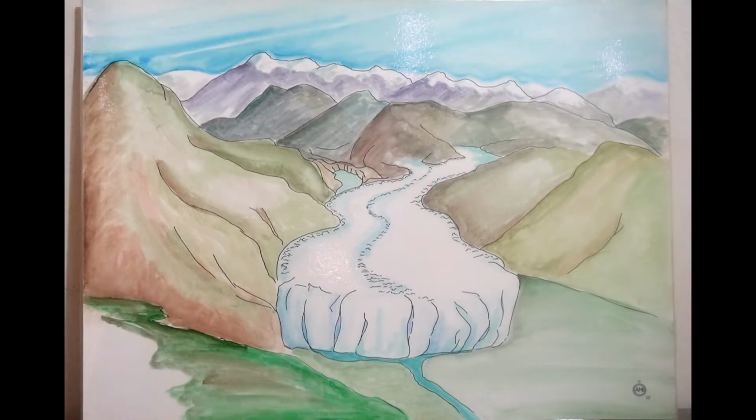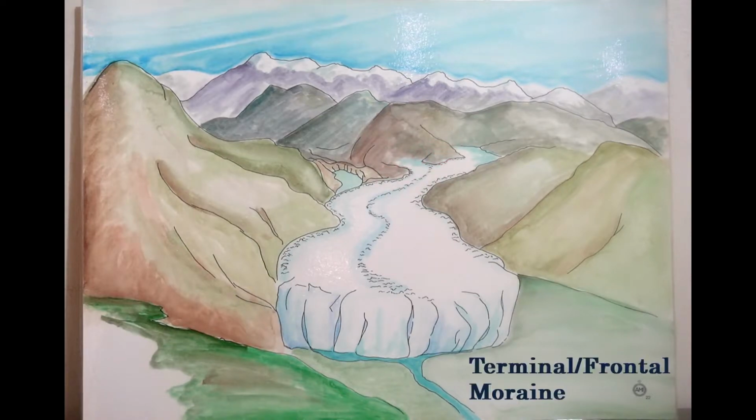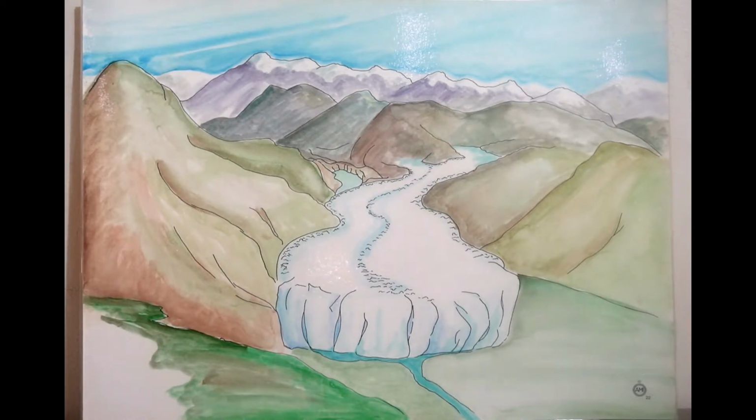They have a special name. They are called moraines. When rocks collect along the side, it is called a lateral moraine. So along the side, where debris collects along the side, we call it lateral moraine. When it is in front, it is called terminal or frontal moraine.